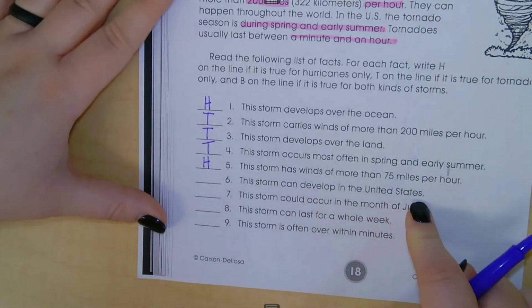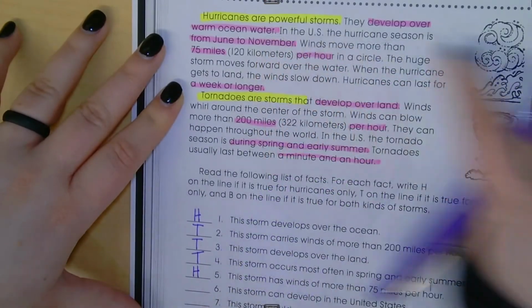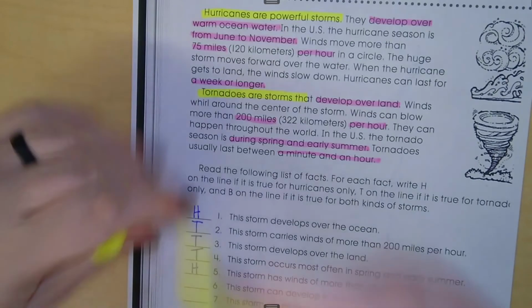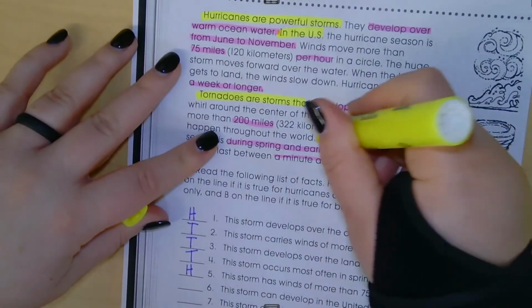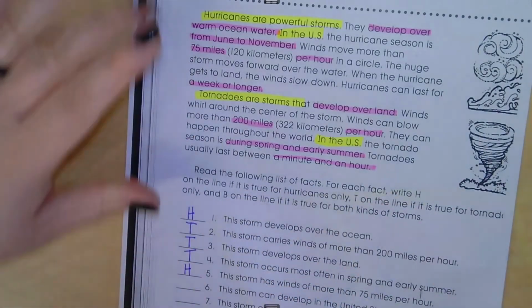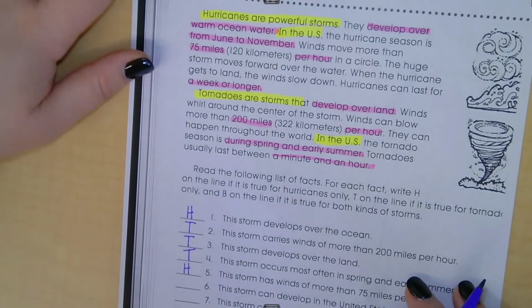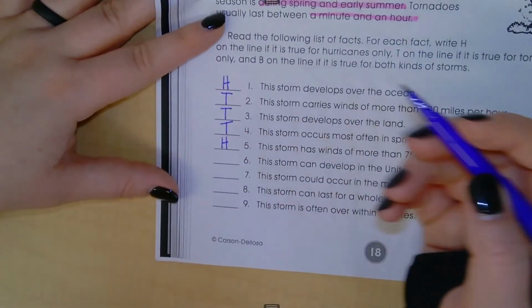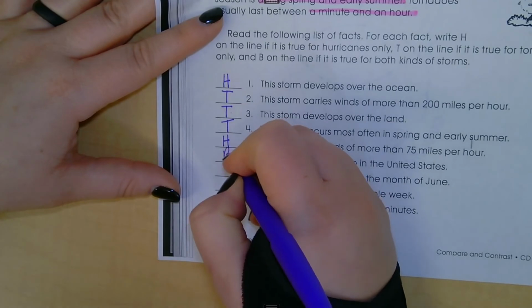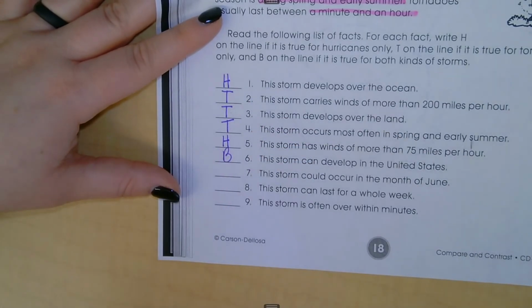This storm can develop in the United States. Well, we missed this one. This one should be yellow. In the U.S., hurricanes. In the U.S., tornadoes. So both of them can develop in the United States. So this one would go in the middle of our Venn diagram because it is both.